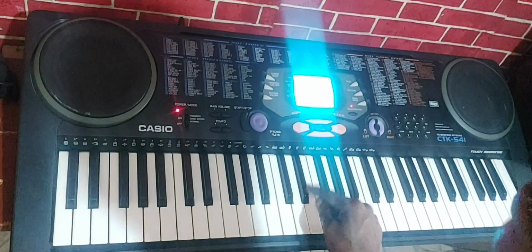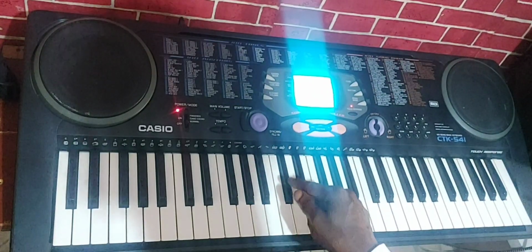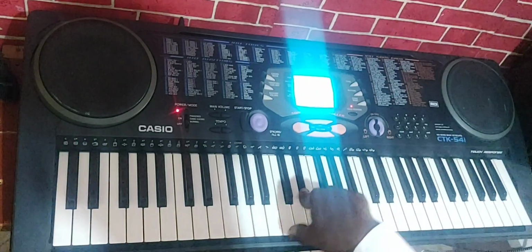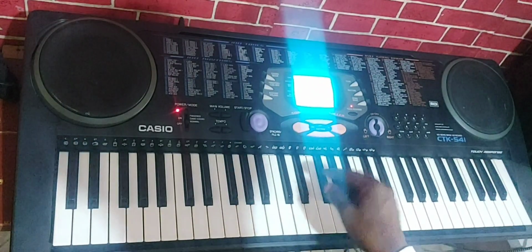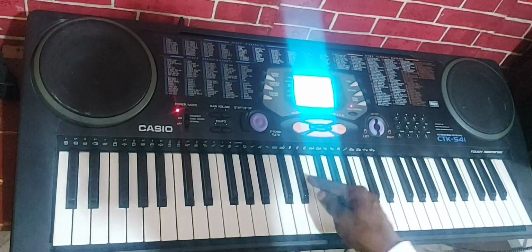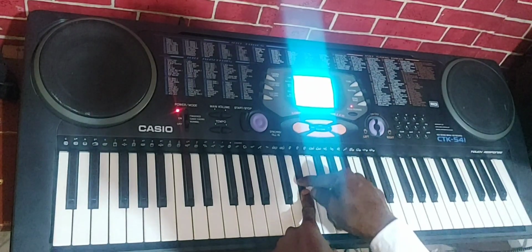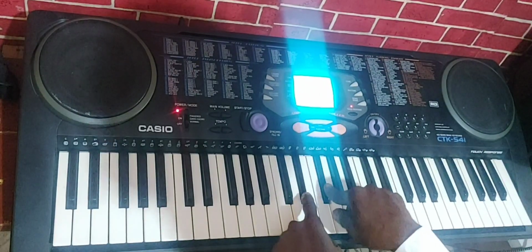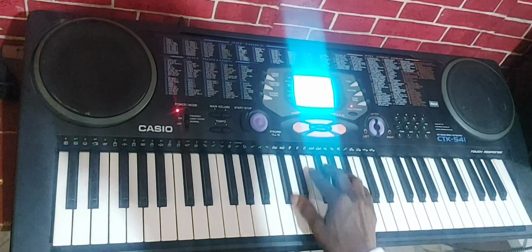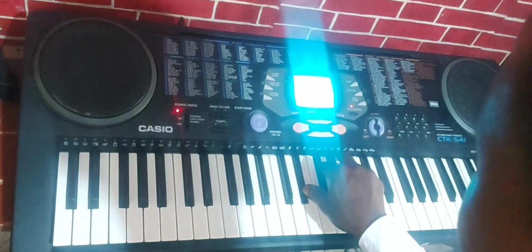Then the 2 is E flat, or D sharp, whichever way. But on the key of C sharp, we have to be using sharp. So D sharp, we don't need major of this. It has to be minor. So the minor is the D sharp, then the F sharp, the A sharp, is our 2 on the key of C sharp.